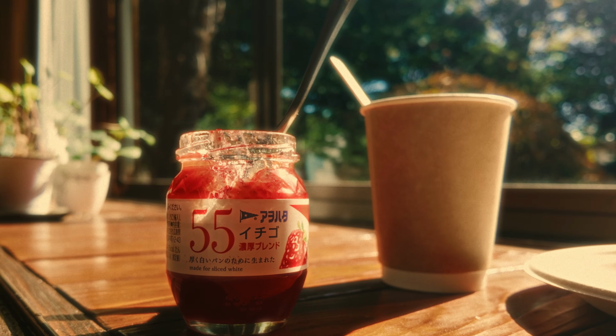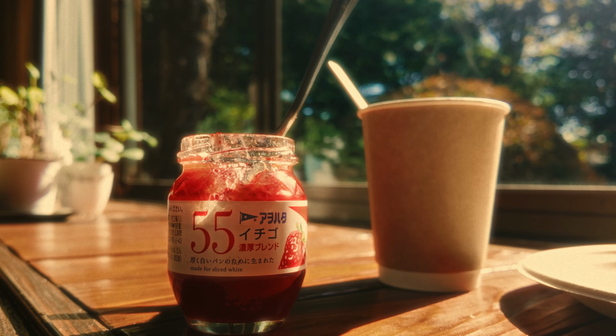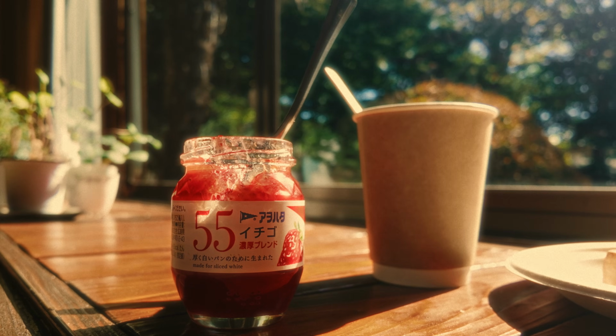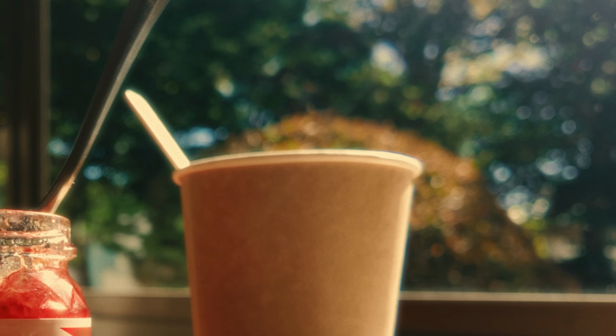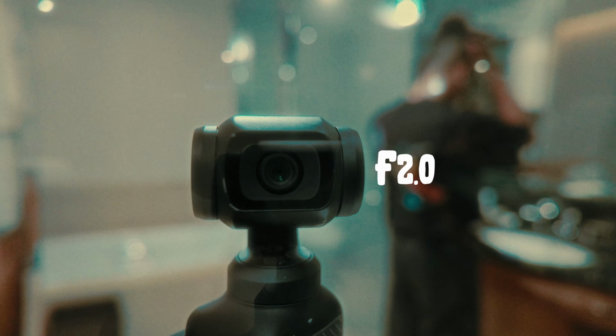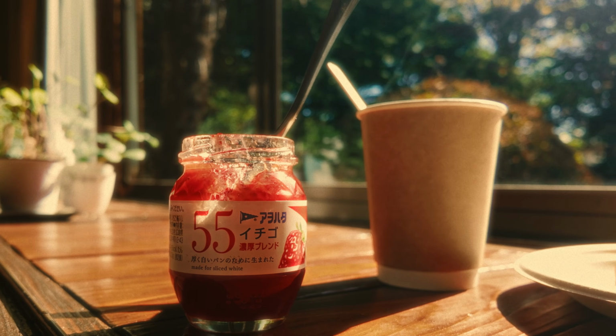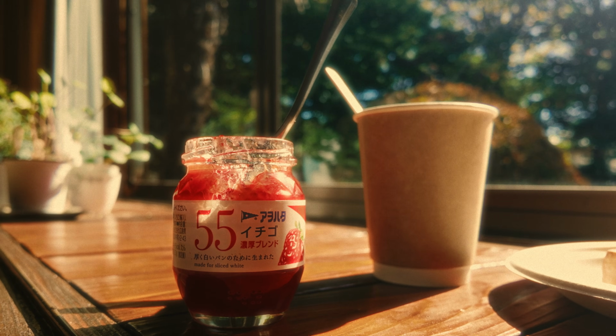And then again in the shot, you're actually able to see the trees that were casting the shadow in that wide shot. So it kind of completes the full scene. And then you get this nice bokeh actually, because the Pocket 3 is always shooting at f2.0. So I'm able to get that separation and have my jam and my coffee cup really pop.